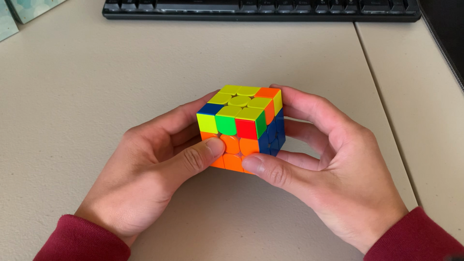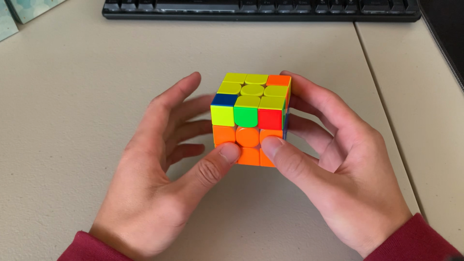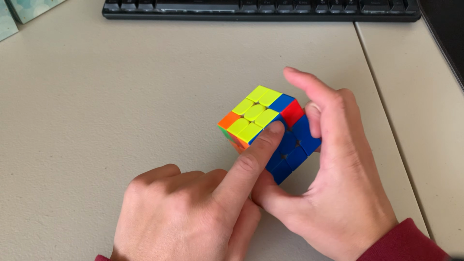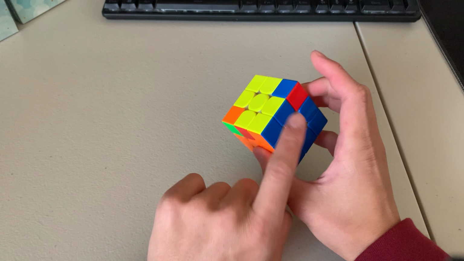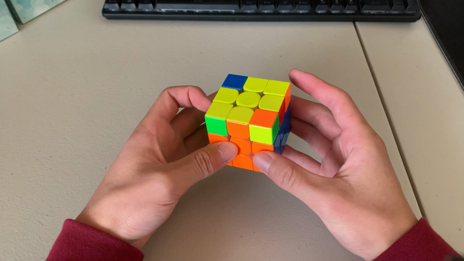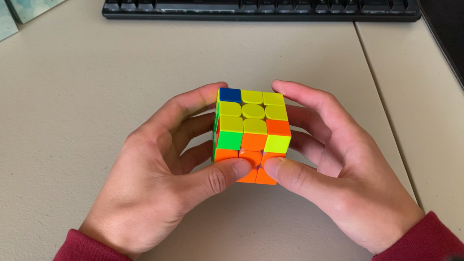Okay, our final case, again, there's just adjacents in the front, so it's kind of hard to see. But if you do U2, then there's a bar and an opposite. But now the bar's on this side instead of here. So what we'll do is a U prime, and then we'll break up this bar. So we'll do this.